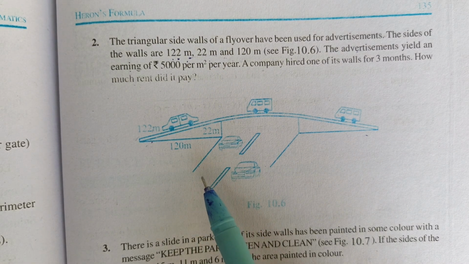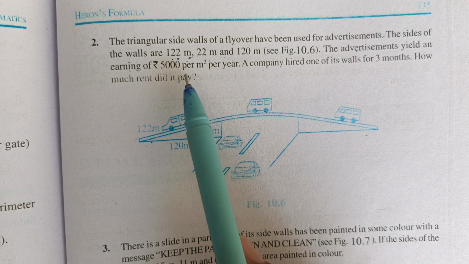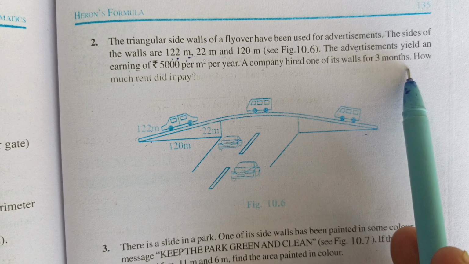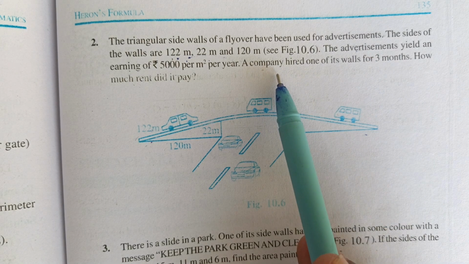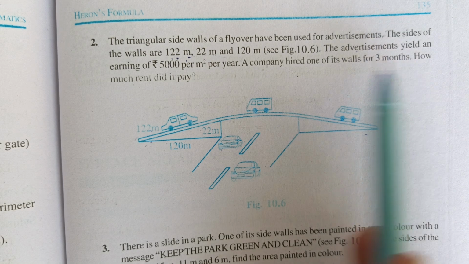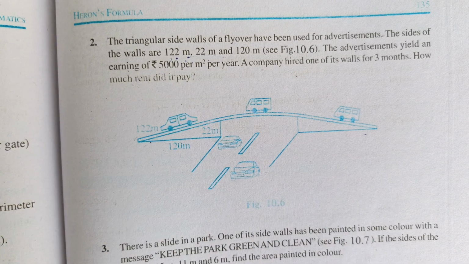A company hired one of its walls for 3 months, instead of 1 year. During that period, how much rent did it pay?